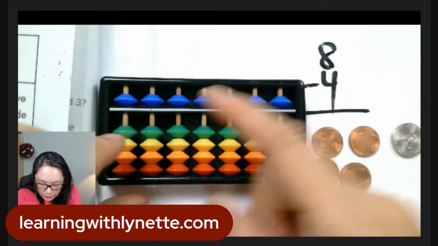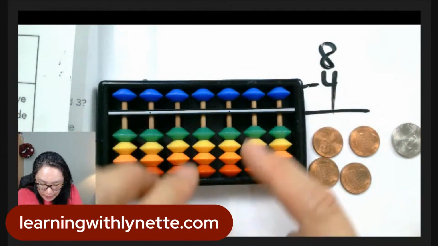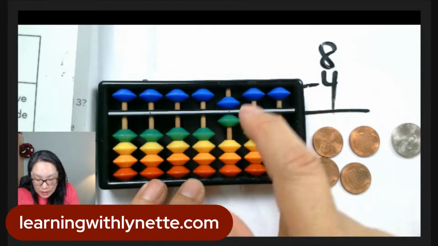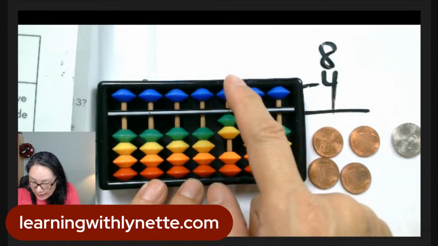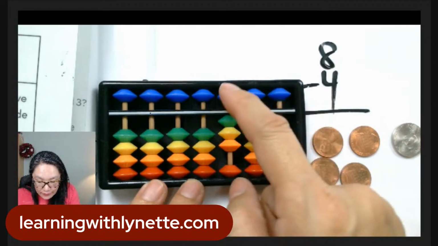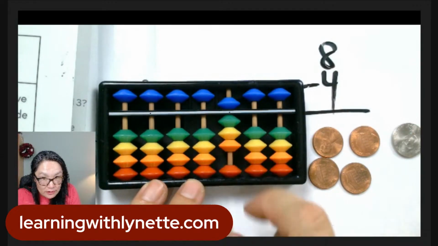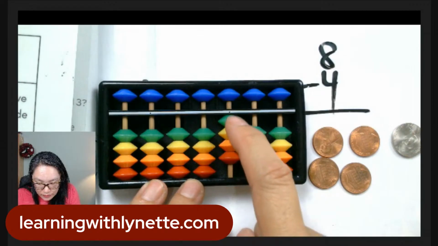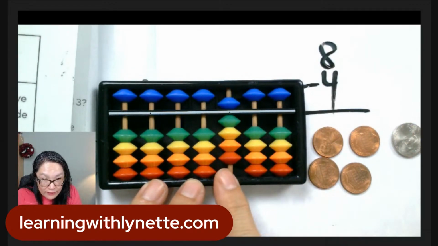Now, if I clear it, when I do this, this is 1. But when I add the 5, now we have 6. When I have 2 and I add the 5, now we have 7. When I have 3 and I add the 5, now I have 8, right? 5, 6, 7, 8. When I have 4, 1, 2, 3, 4, and I add the 5, now I have 9.